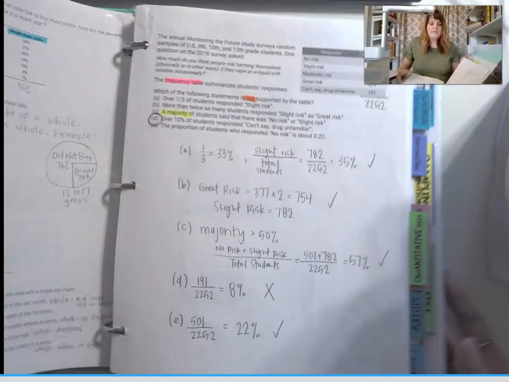Then I have the back of back-to-back stem plots. I have a histogram drawn on the very back. That's page 124.